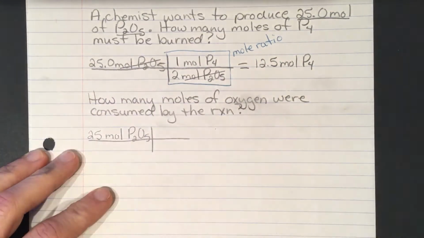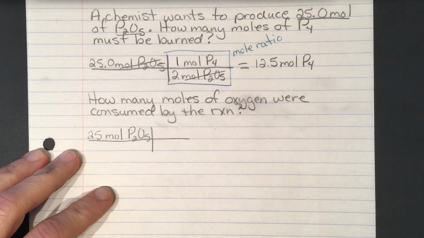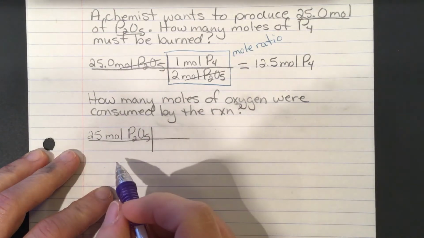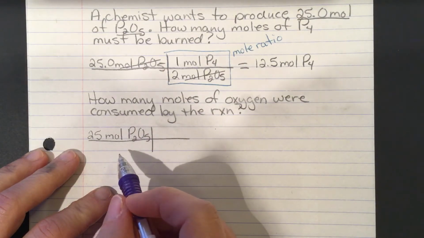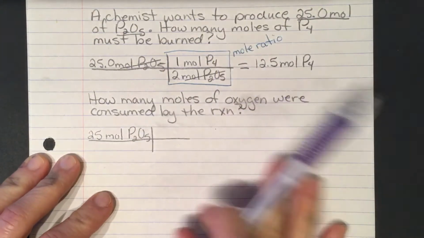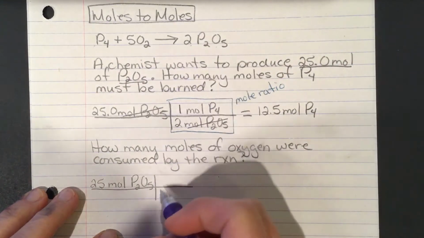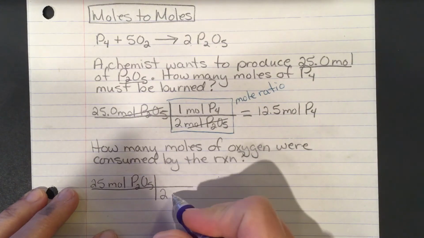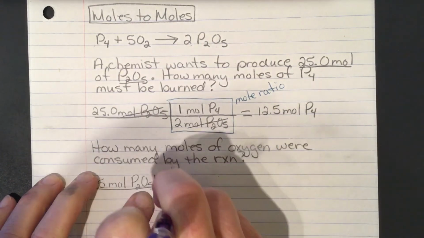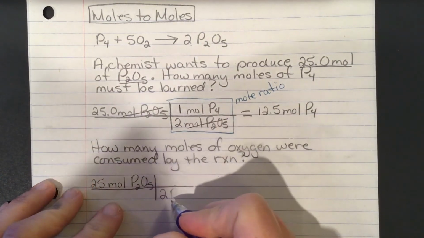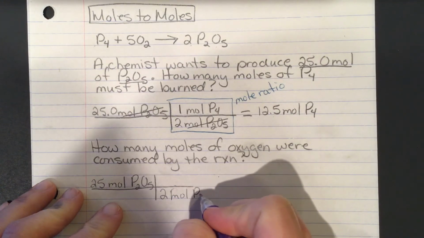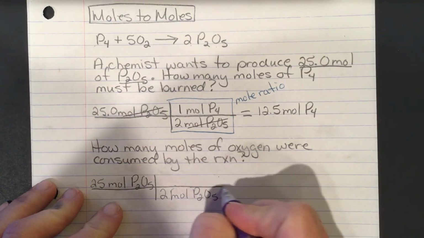But this time, I want to convert to oxygen. And I know that for every 2 moles of P2O5 produced, 5 moles of oxygen are consumed. Now you must have these labels.